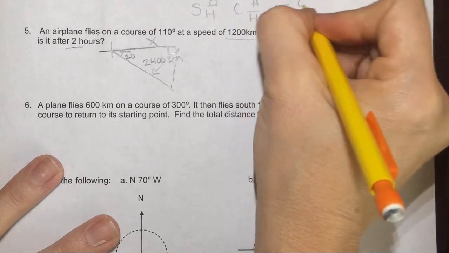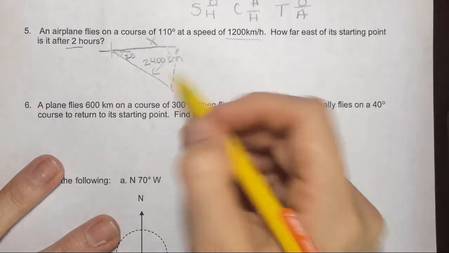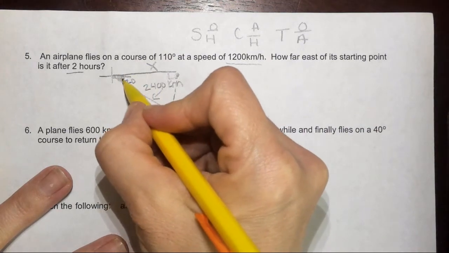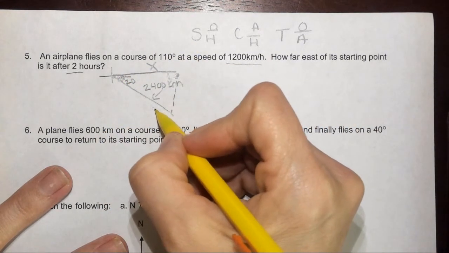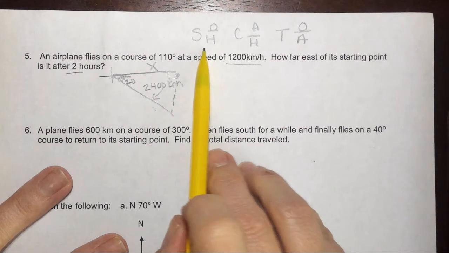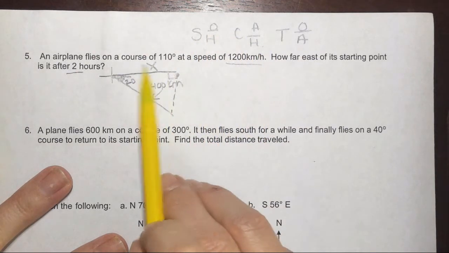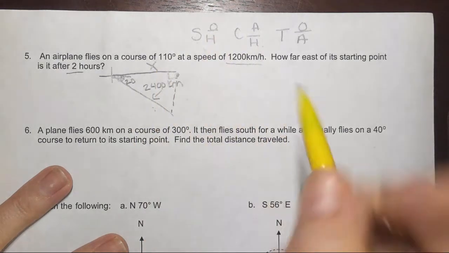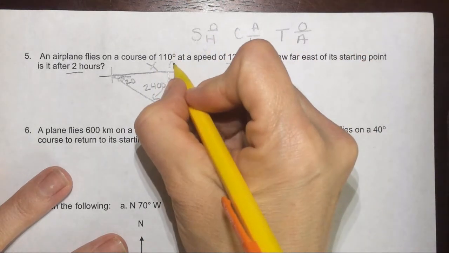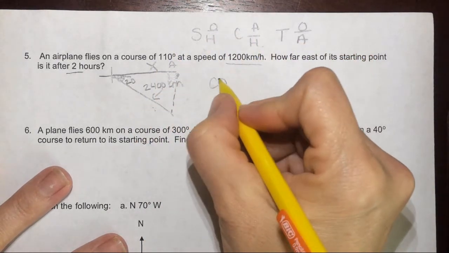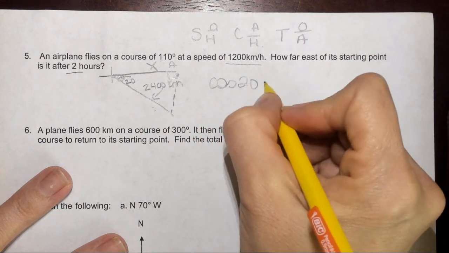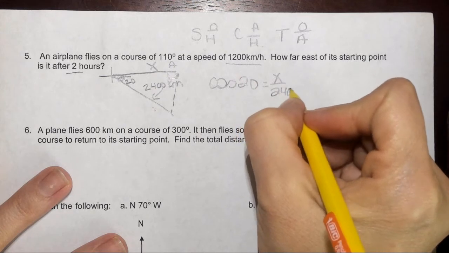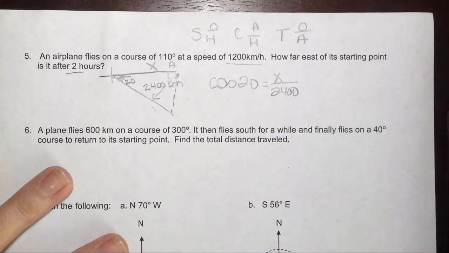SOHCAHTOA. So I see SOHCAHTOA. What I need to figure out is which one it is. Well, if I'm going to use this angle right here of 20, and this is the hypotenuse, it's the slanted side, I know it has to be one of these. So is the x opposite or adjacent? In this problem right here, the way we drew it, it's the adjacent. So that means I'm going to use cosine. So cosine of 20 is equal to the adjacent over the hypotenuse.